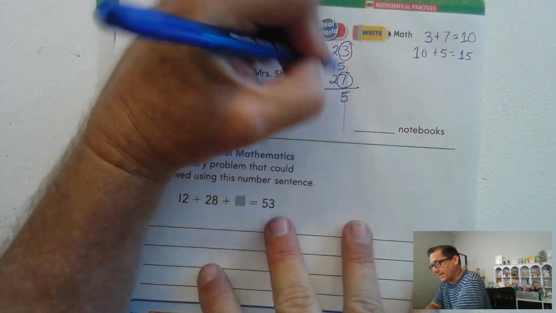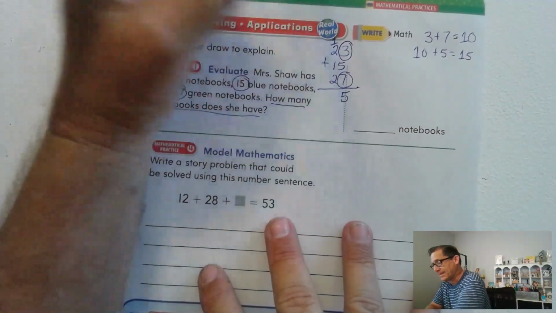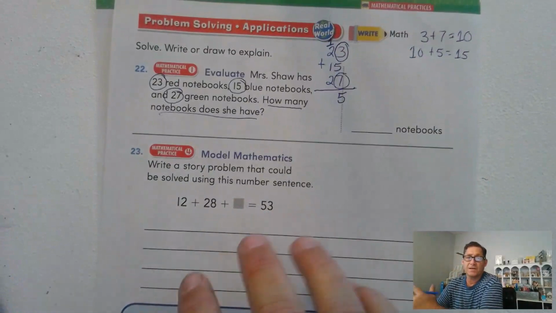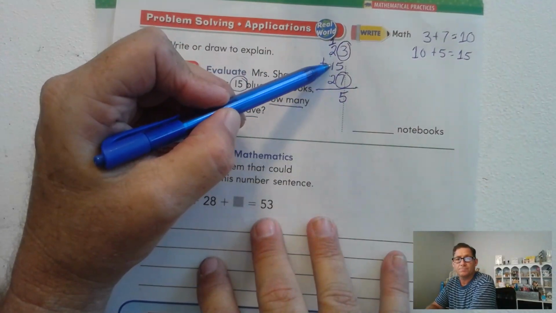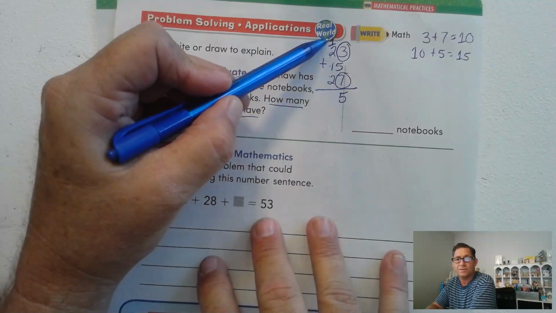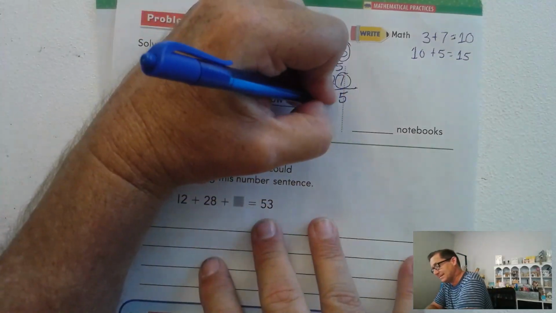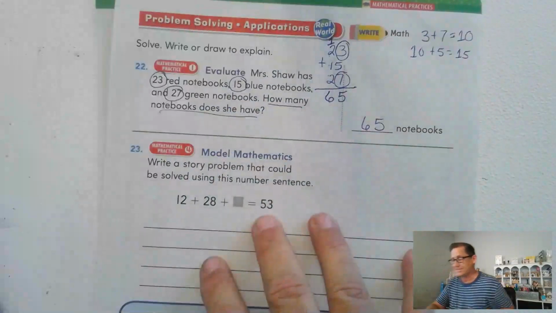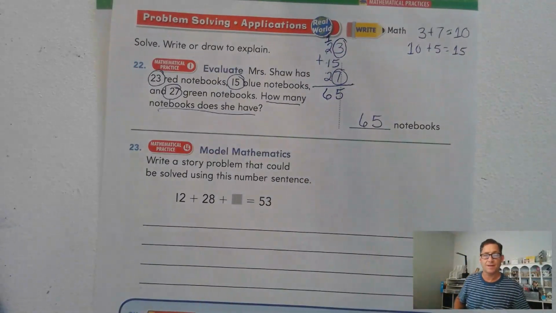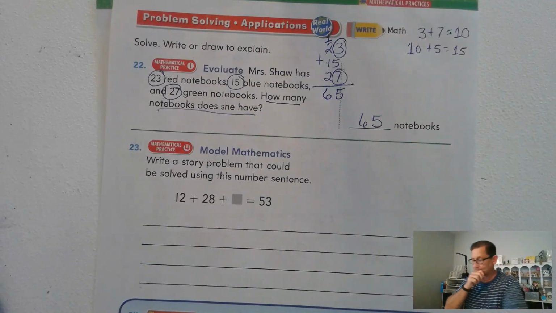We're going to regroup that as 1 ten and 5 ones. Okay, add the 10s. 2 and 2 is 4, plus 1 is 5, plus 1 is 6, 6 tens. So 65 notebooks.